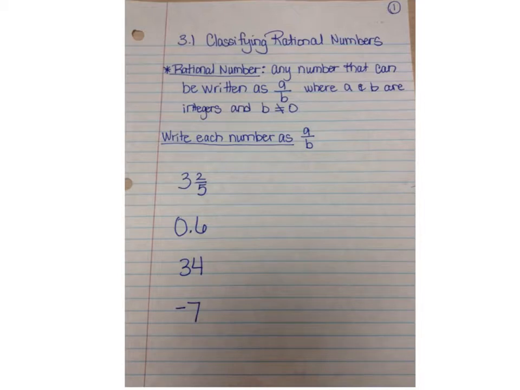Okay, so first we're going to turn a mixed number into an improper fraction. So we're going to multiply the 3 by 5. And then add the 2, so that 3 times 5 is 15, plus 2 is 17. And so that will be 17 on the top. And the bottom number never changes, ever. So it will be 17/5.